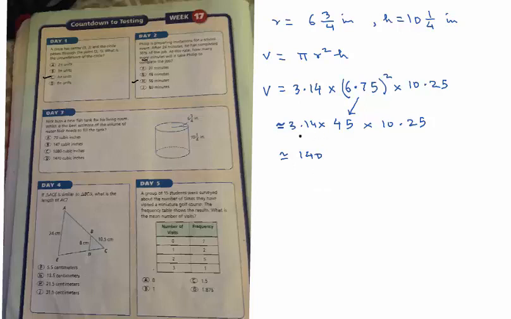Now this portion is, like I said, roundabout 140, and you multiply that with 10.25. That's a little more than 10. You know where we are going. Times 10.25 will give you a number that's close to something more than 140 times 10, which is 1400. So this is something more than 1400. So it's likely that this is going to be something close to 1470. So the answer is this one, D.